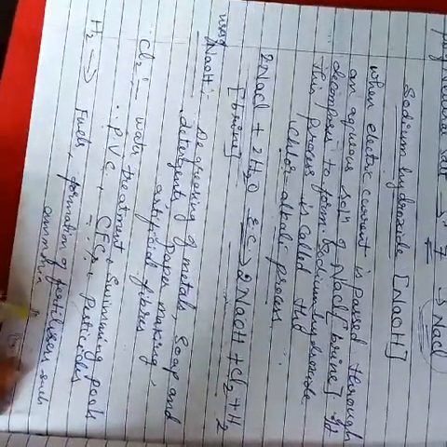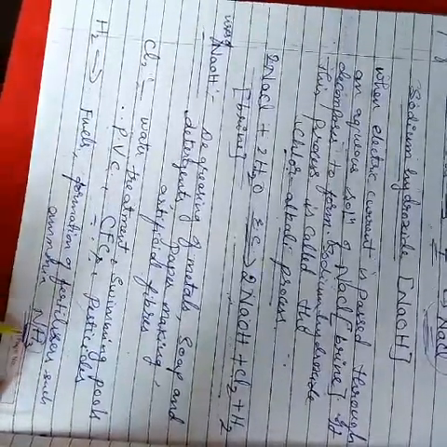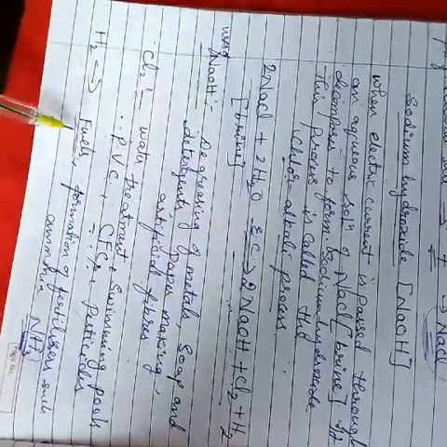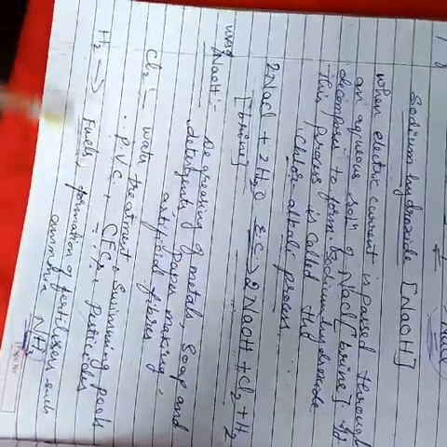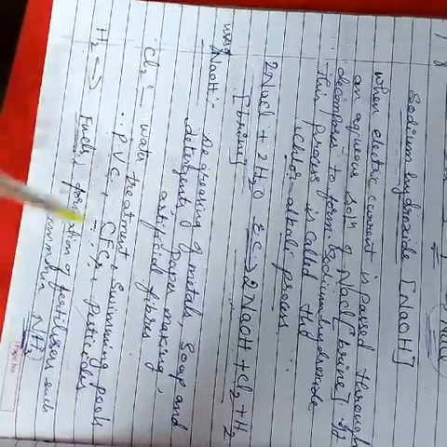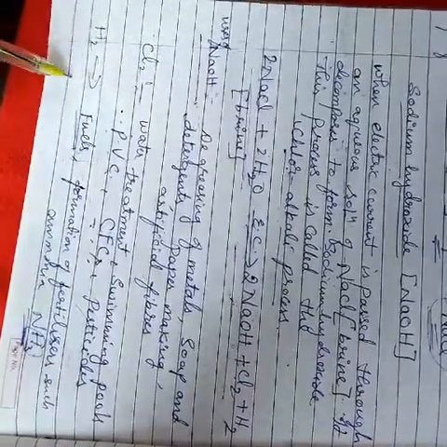The formula of ammonia is NH3; H is hydrogen. It is used as fuel in rockets and jets. These are the uses of NaOH, chlorine, and hydrogen gas.